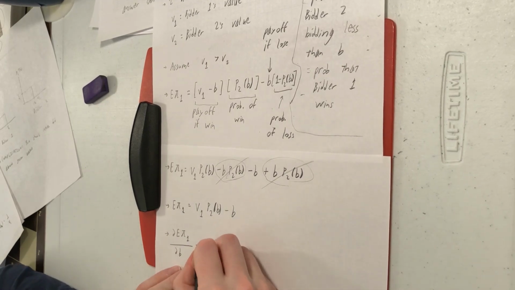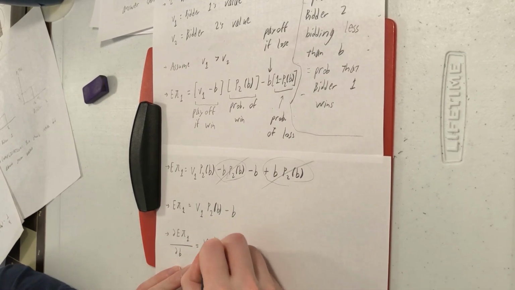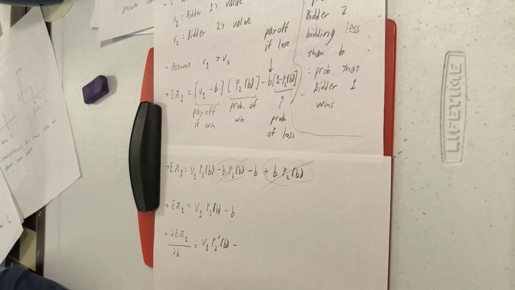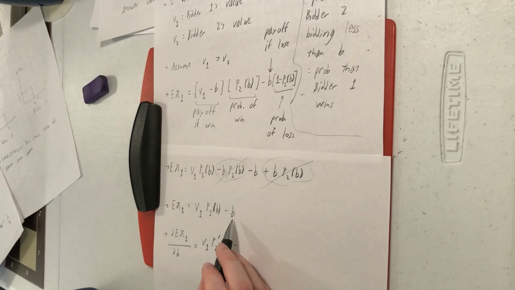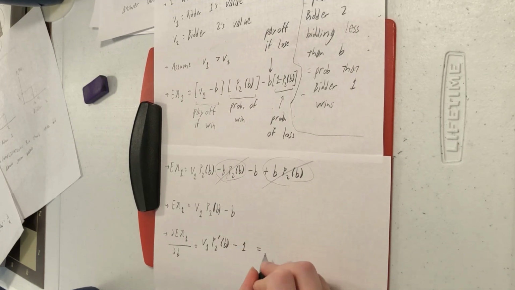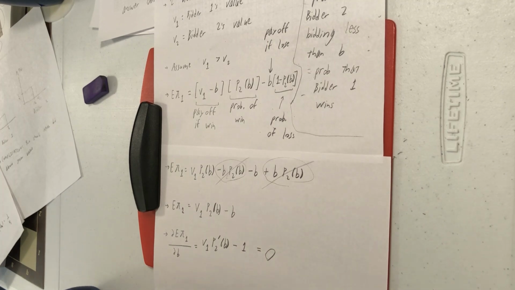So that's going to be V1 times P2 prime of B. And the derivative of B with respect to B is going to be just 1. Set the whole derivative equal to 0, and we're left with that.